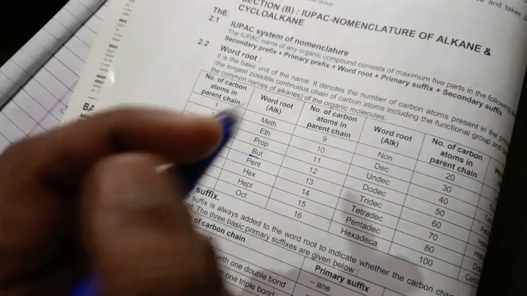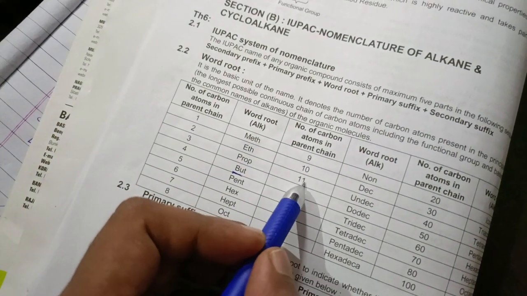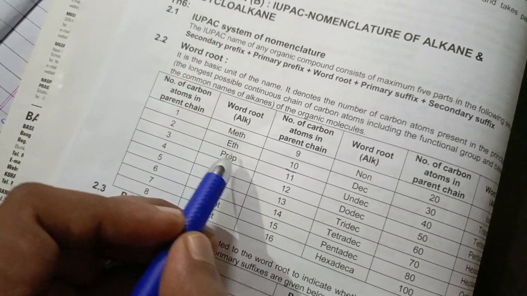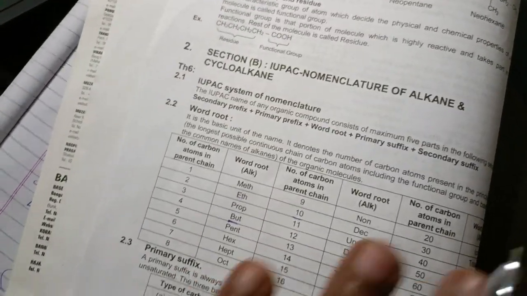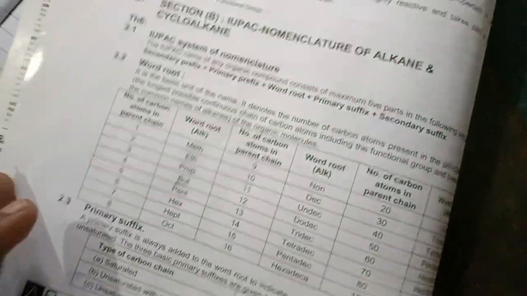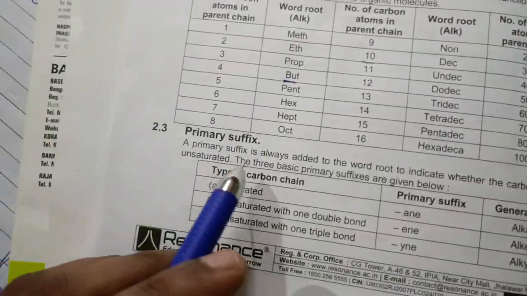Word root is only about the number of carbons present. You have to learn up to 10, and that's super easy. Meth, eth, prop, but, pent, hex, hept, oct, non, dec. That's all. Okay, moving forward, we have to learn what the primary suffix is.